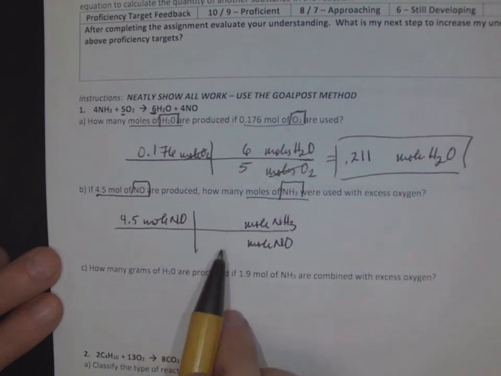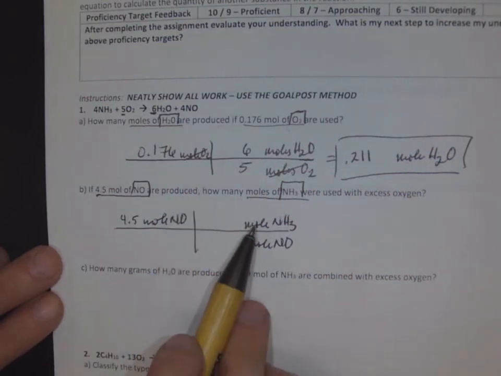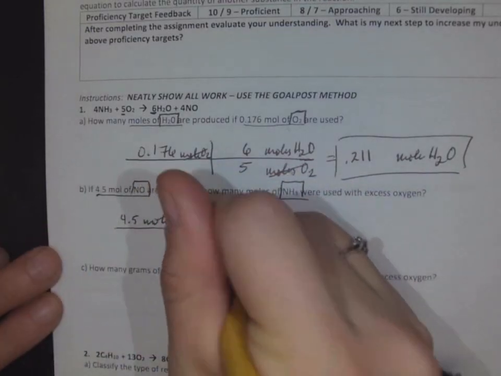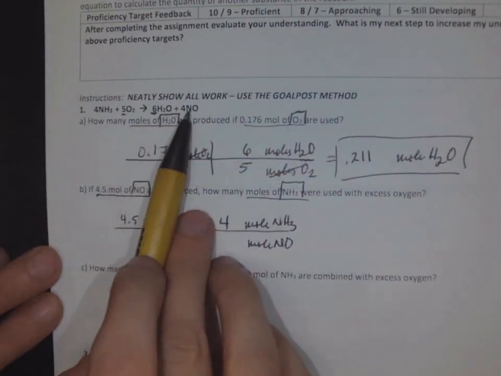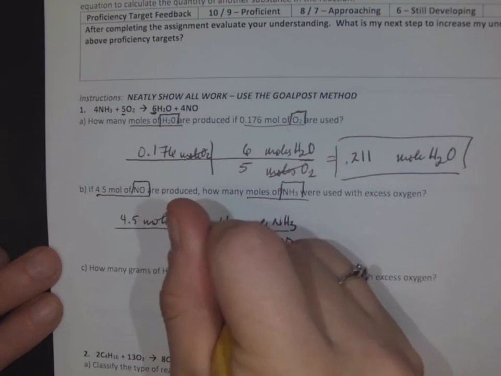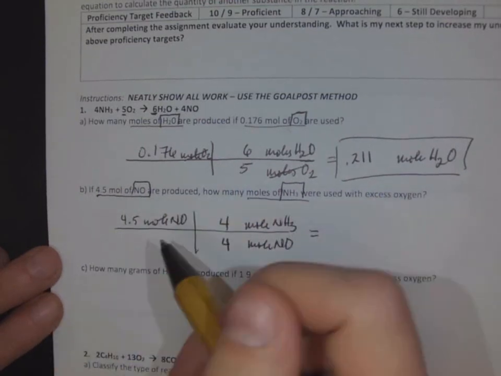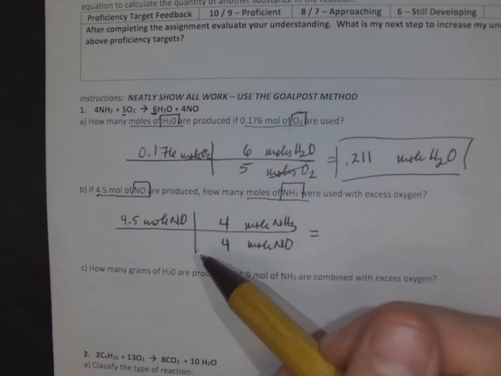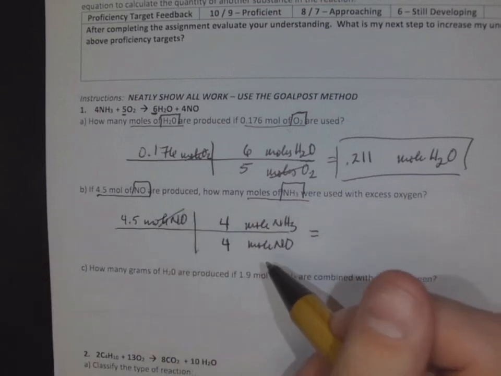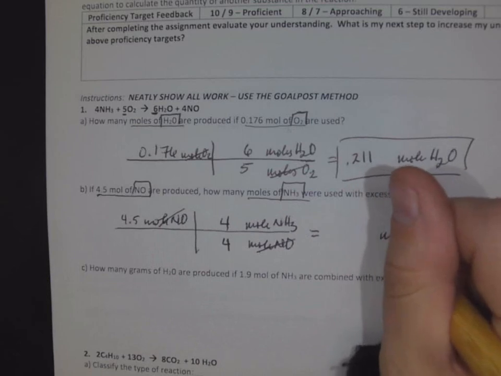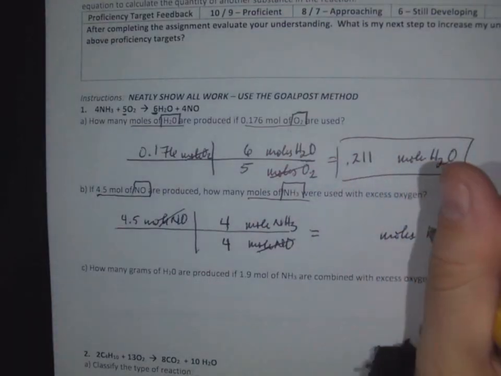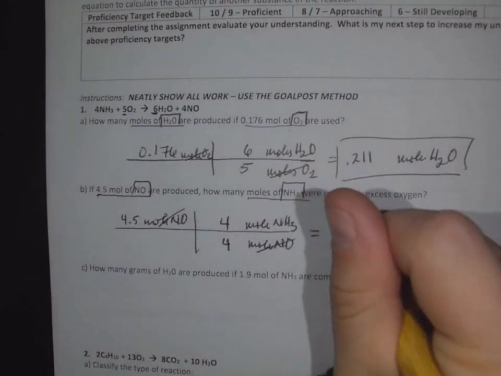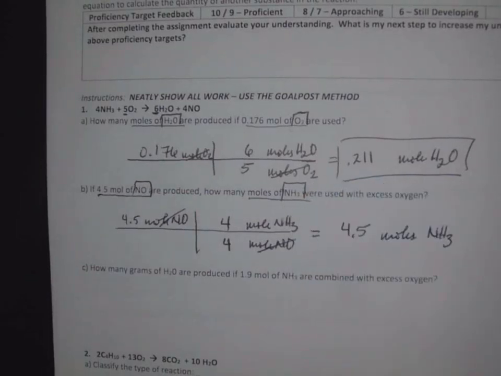So moles over moles, I'm thinking balanced equation. So I'm going to look at my balanced equation. NH3, there's a 4 in front of it, so it's 4 moles. And then nitrogen monoxide, oh, it's also 4. So then I can reduce this down to 1:1, or I can leave it the way it is and plug it in my calculator. Moles of nitrogen monoxide cancels, we're left with moles of NH3. And if I plug this in, I'll see that I get 4.5 moles of NH3.